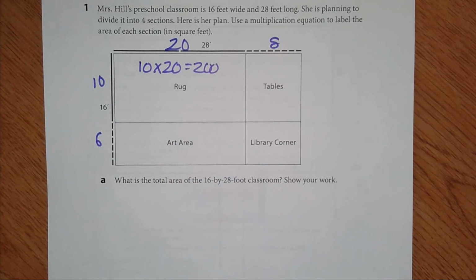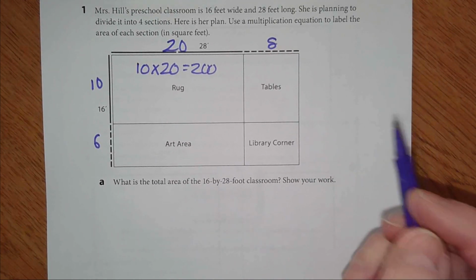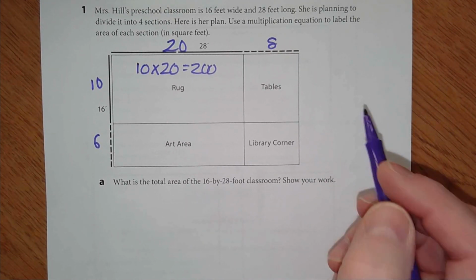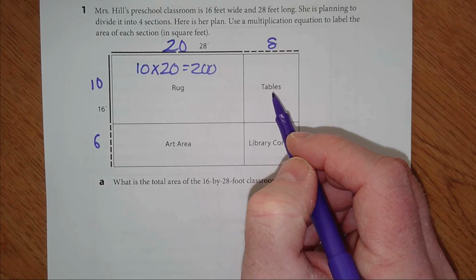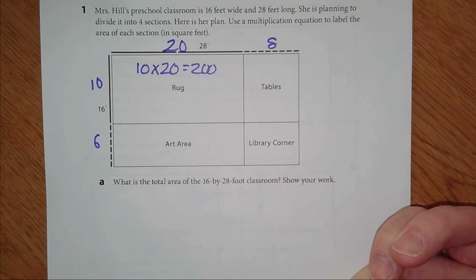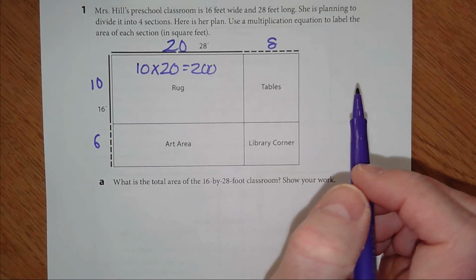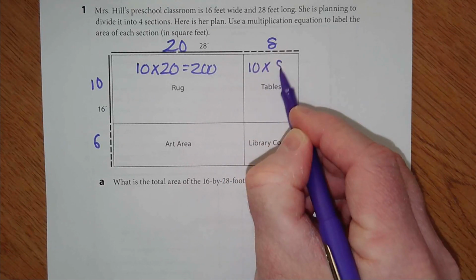Trevor? What would that area be? What would that expression look like? What do you think? Say it again? 8 times 10. Close. 10 times 8. I like to use the numbers on the left. What does that equal, Chase?